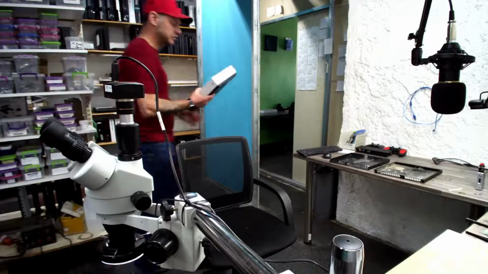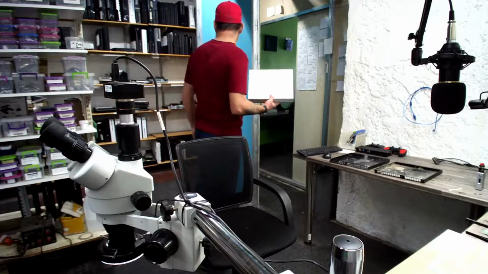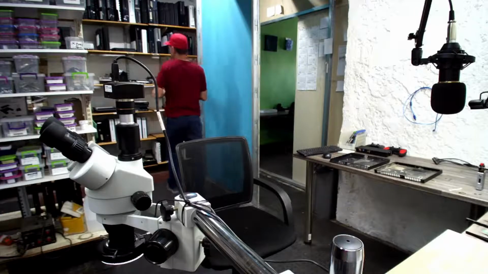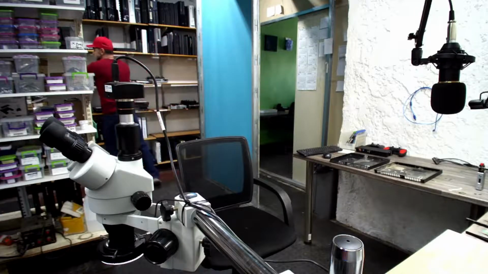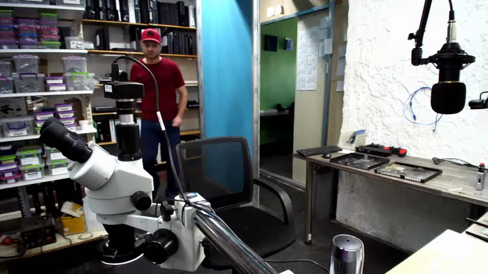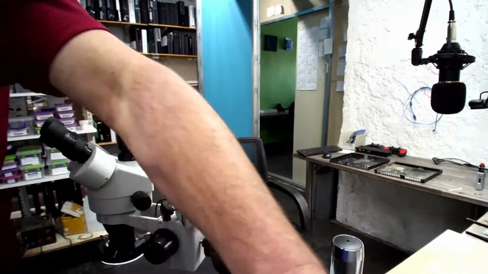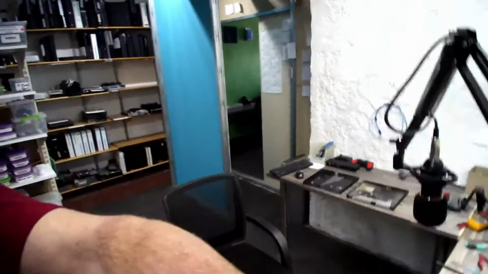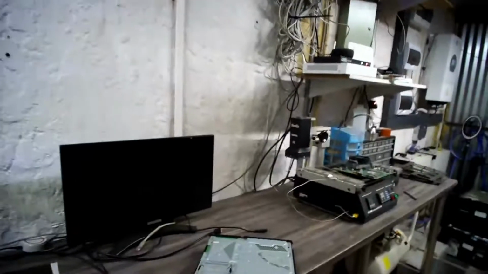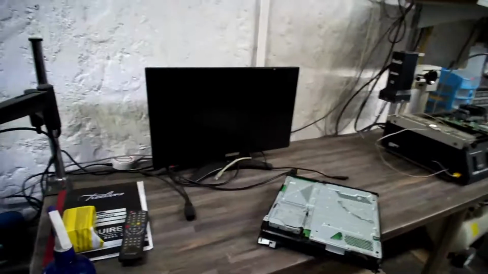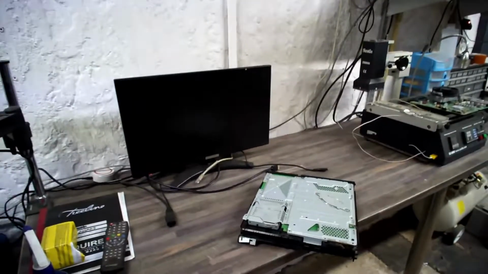Need to move this machine. Okay, let's see how we can do this.